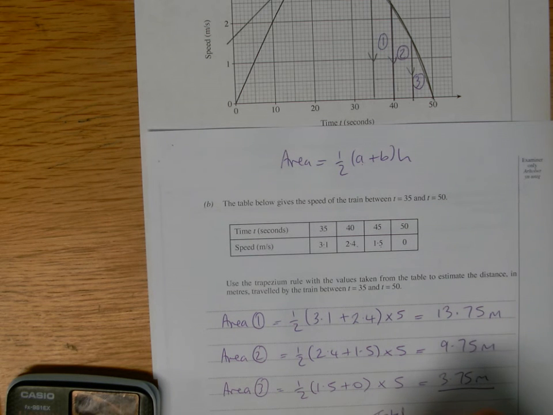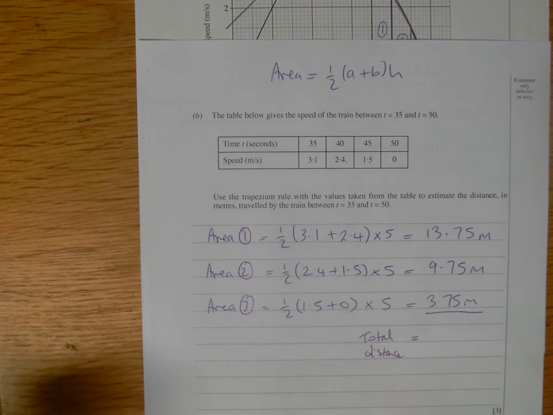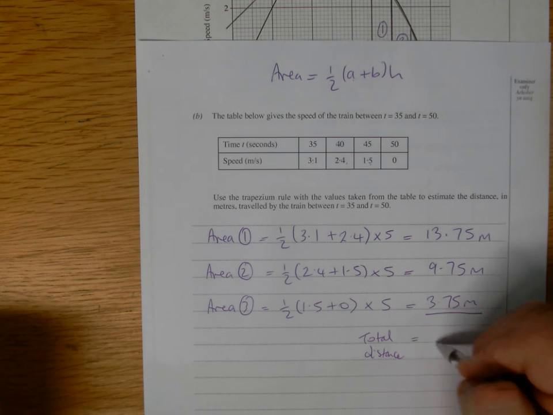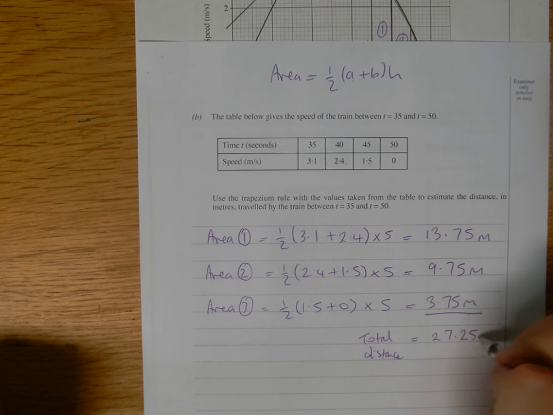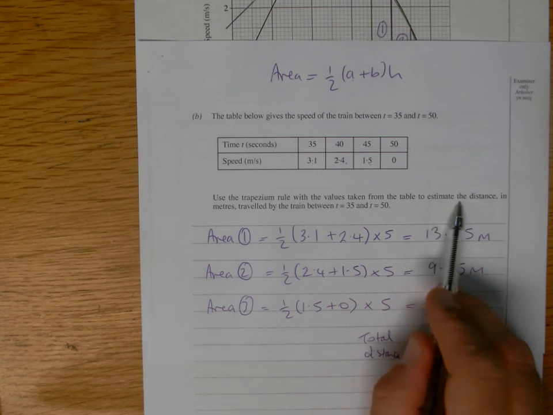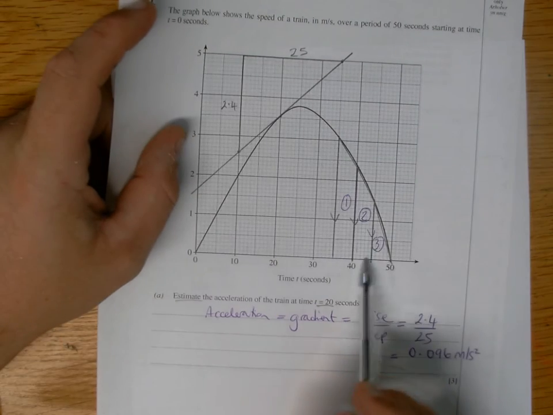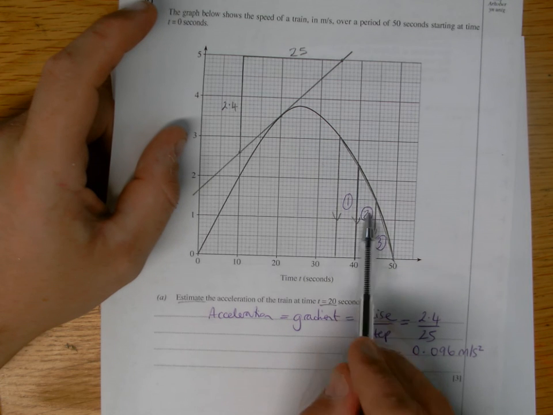So total distance is 27.25 meters. Okay, it is an estimate again, right? Estimate the distance because the distance is found by working out the area underneath the curve, and I've worked out the area of these trapeziums.